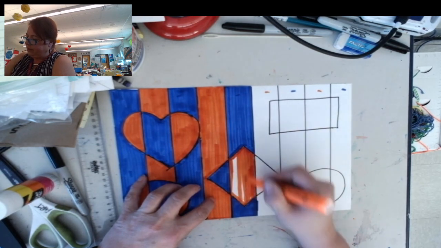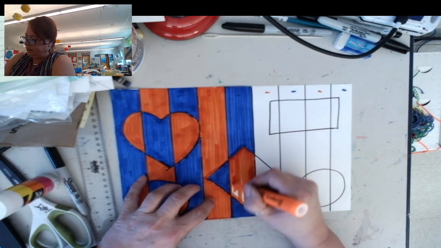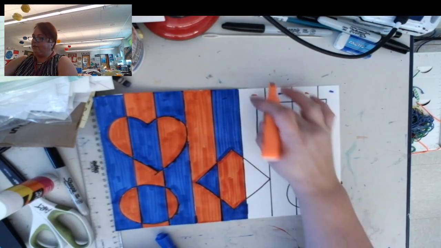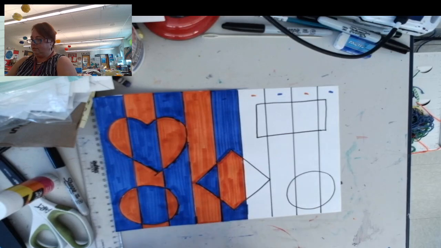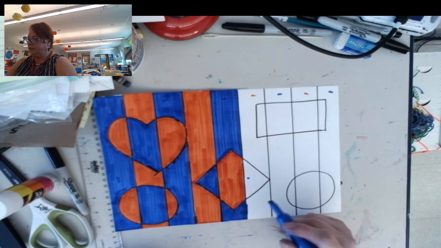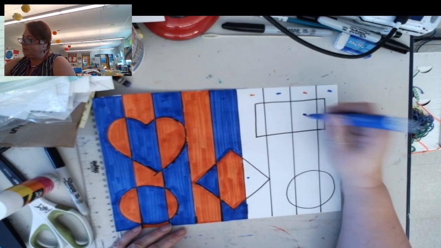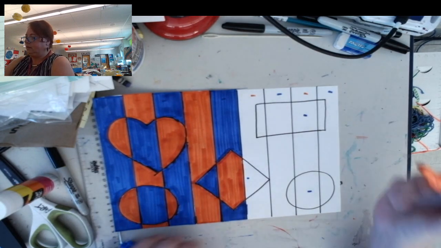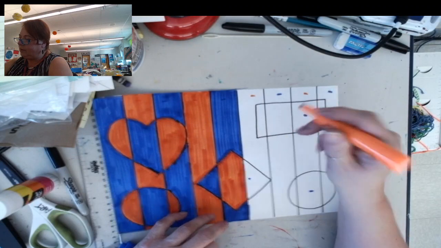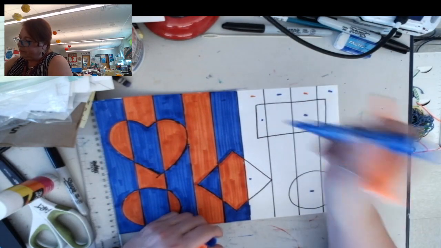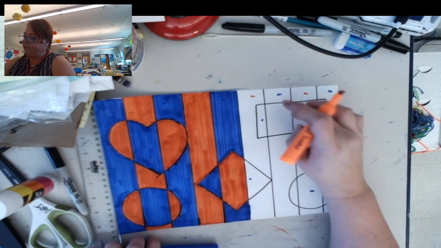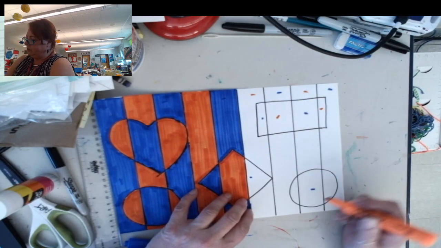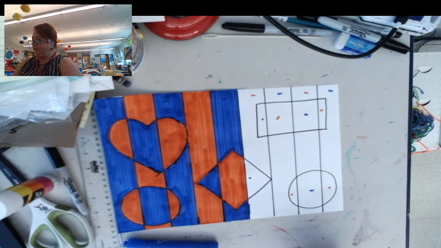I could even go through and mark my colors so I don't forget. I've got my orange there, so I know this will be blue. My orange here, so this will be blue and this will be blue. And here, this little part will be blue. And then here, this is my blue stripe, so this will be orange, this will be orange, and these two places will be orange.